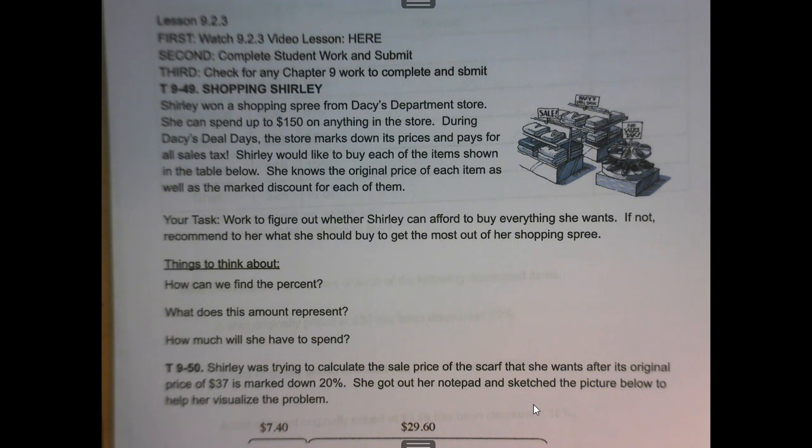For this problem, we are going to be looking at a person named Shopping Shirley who has won a shopping spree from Dacey's department store. She can spend up to $150 on anything in the store. During Dacey's deal days, the store marks down its prices and pays for all sales tax. Shirley would like to buy each of the items shown in the table below. She knows the original price of each item as well as the marked discount for each of them.